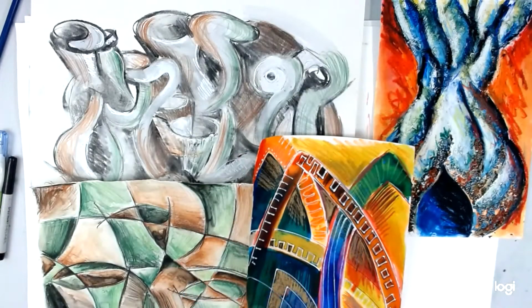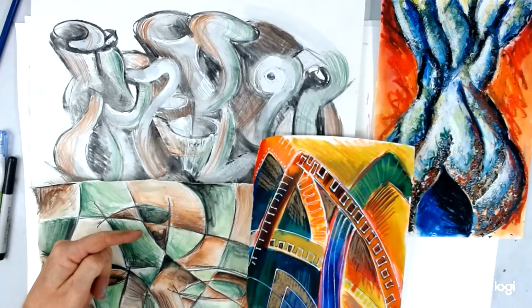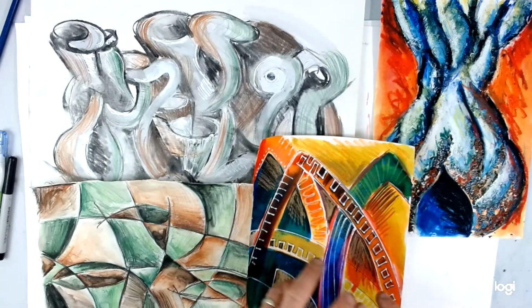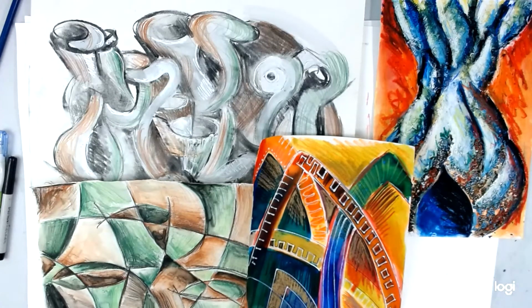Welcome to the final session of the Abstraction course. Today we're going to be looking at using the techniques from the first three sessions in combination in order to develop more ideas and to take your ideas further. So: fragmentation techniques, simplification and repetition, zooming in. I'm going to show you an example which combines all those three to progress a piece of work.